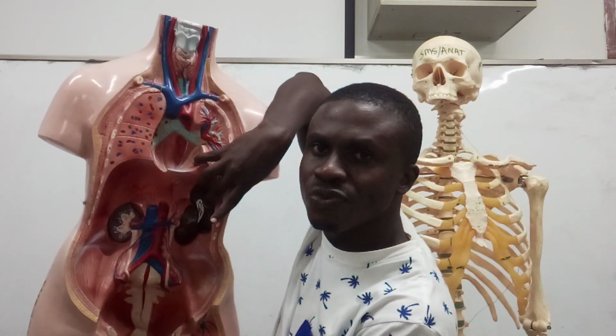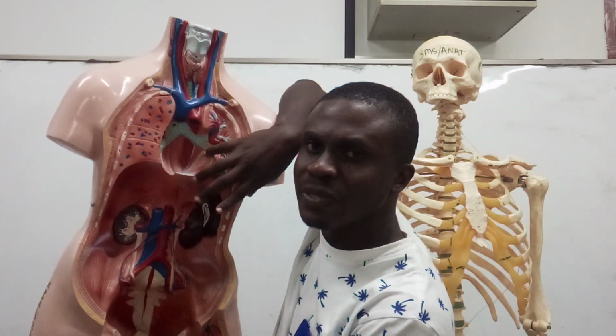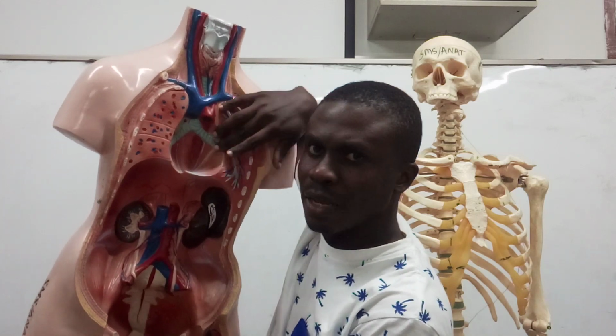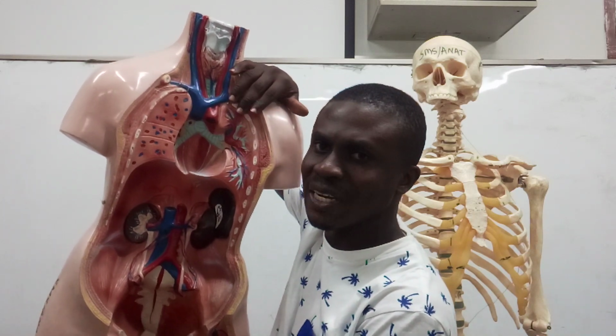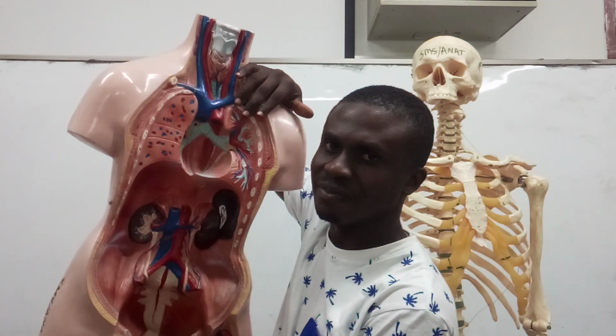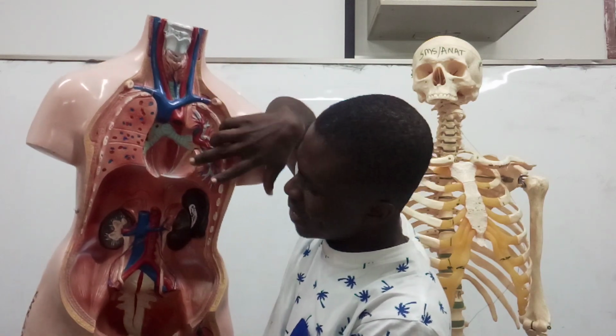Therefore, the word we use for these structures is that they are ipsilateral. Because they are on the same side of the body, they become ipsilateral structures. Similarly, the spleen and the left lung are also ipsilateral structures.